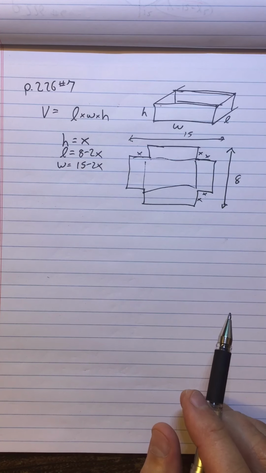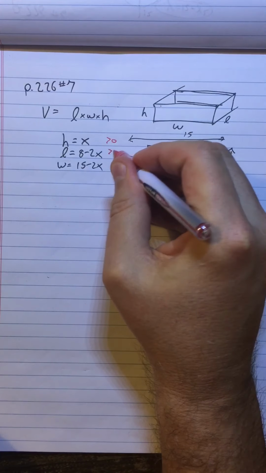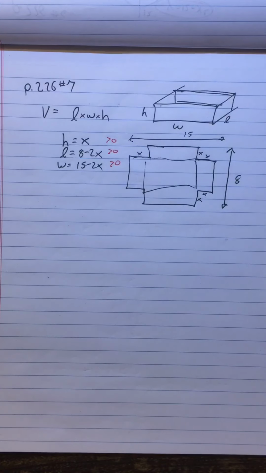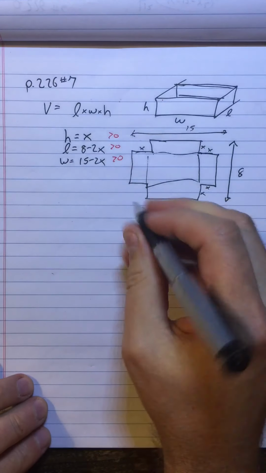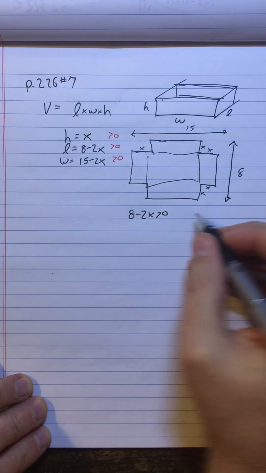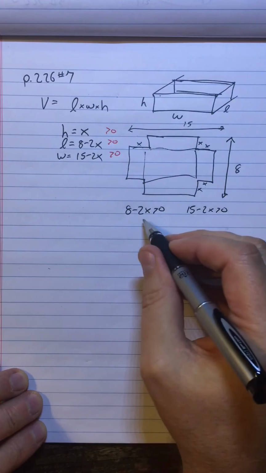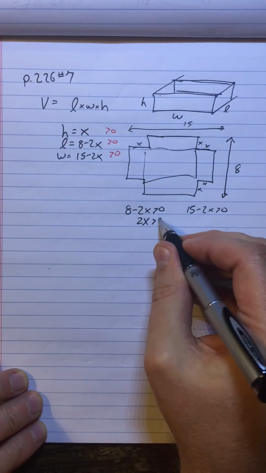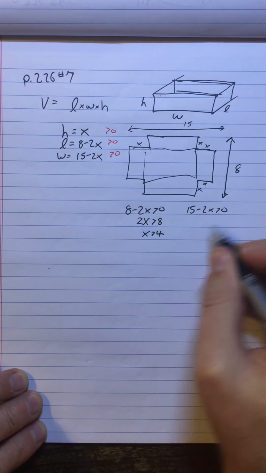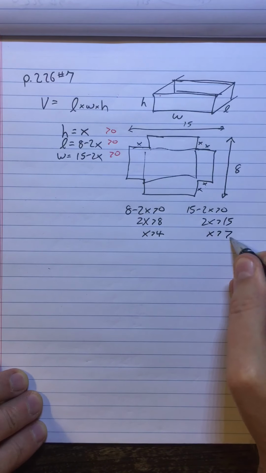So the next thing that we want to observe is there is a hidden interval for x, because we know that all of these dimensions have to be positive. And this is going to come into play in your project also. So this means that 8 minus 2x has to be positive, and 15 minus 2x has to be positive. So 2x has to be less than 8 and x has to be less than 4. And 2x has to be less than 15 and x has to be less than 7.5.